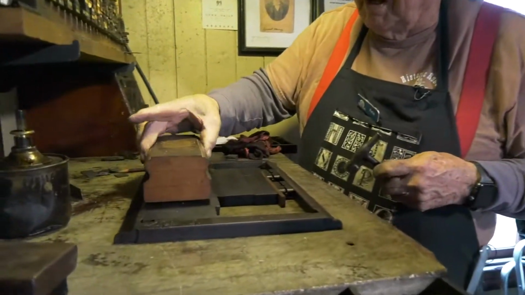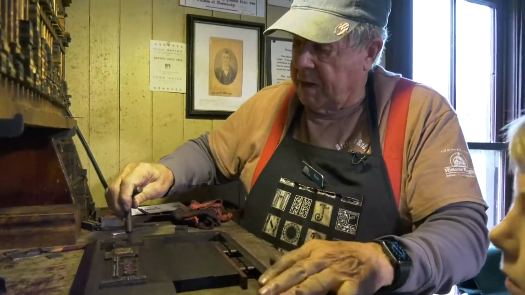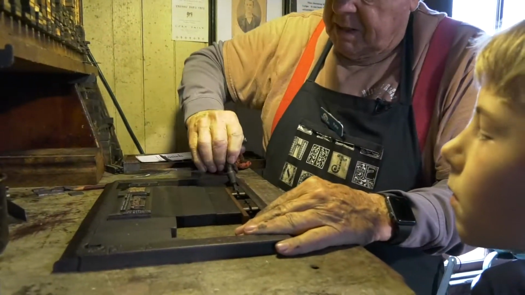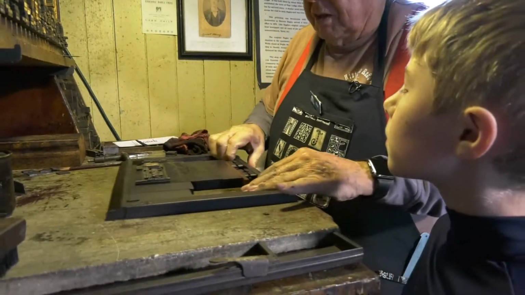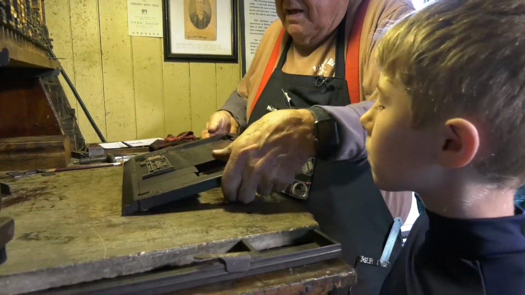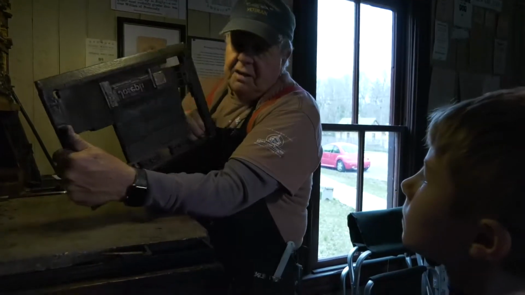Then we take this and we have to flatten it to make sure all the type is the same level. Tighten it up again. And then we try to pick it up to make sure nothing falls out, okay. There you go, okay. And this is the chase.